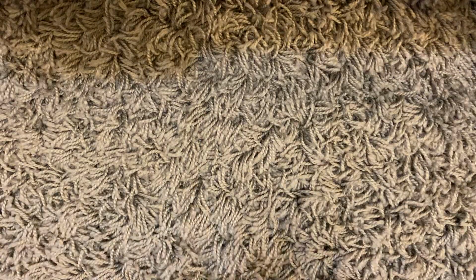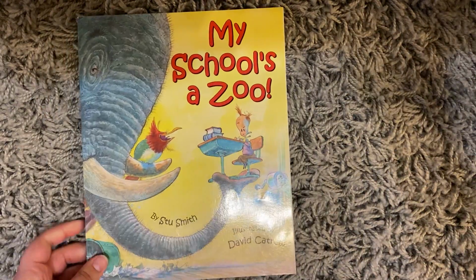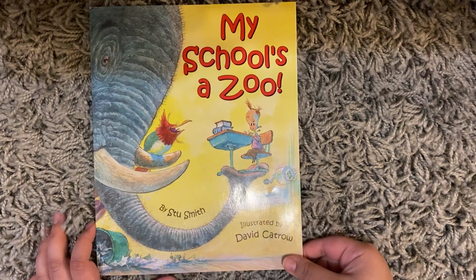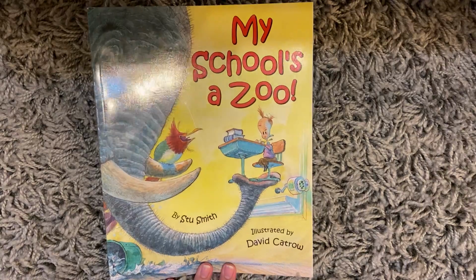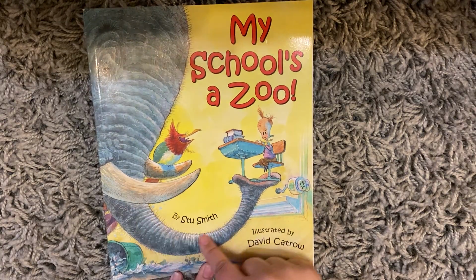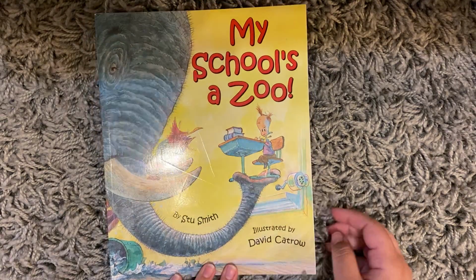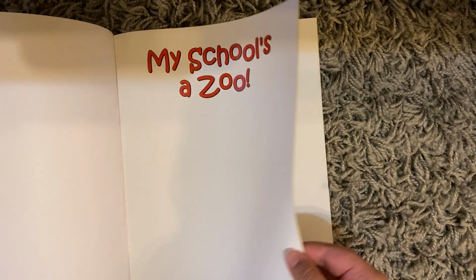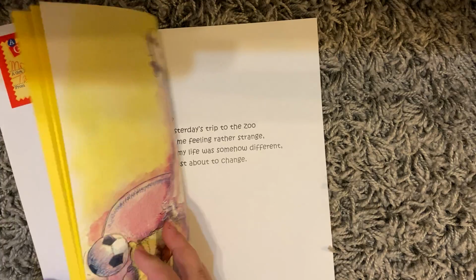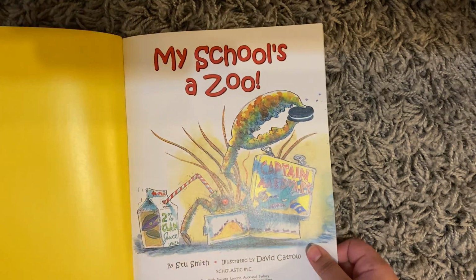All right, next up, texture. All right, first one, My School's a Zoo. So even from the cover, we have a lot of texture. Overall, this one just had a whole lot of texture in all of the pictures.